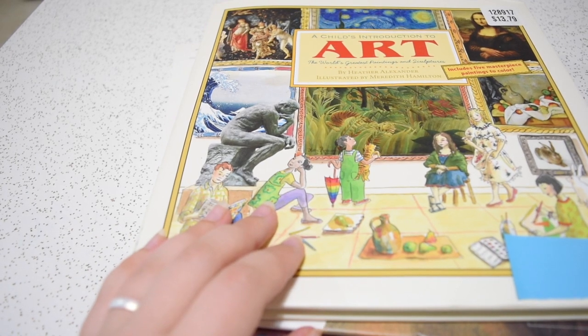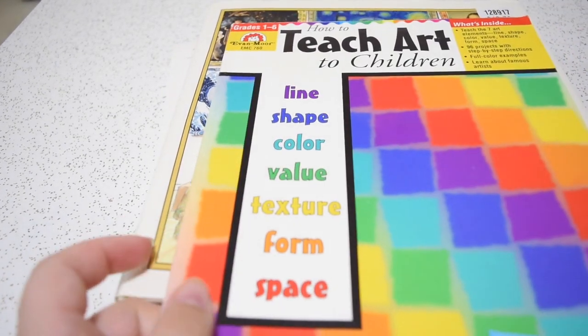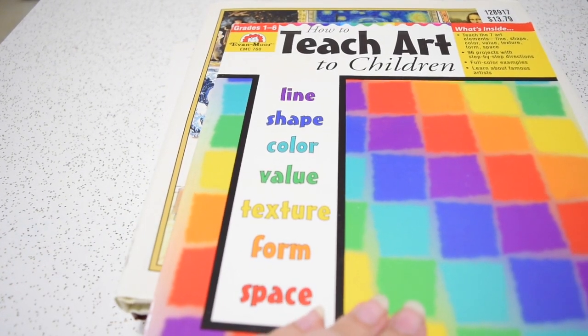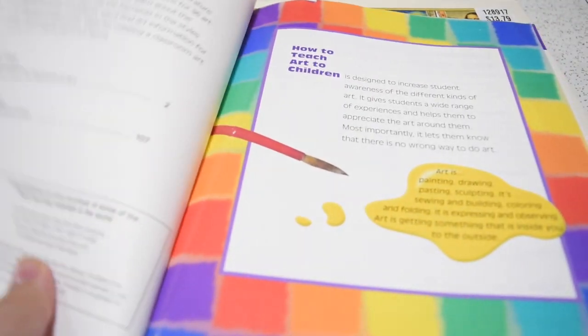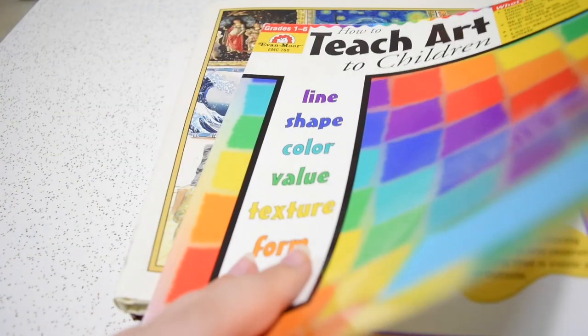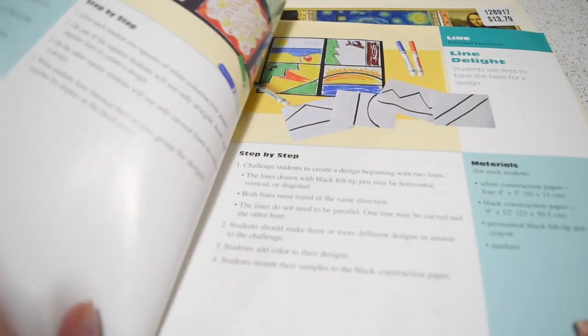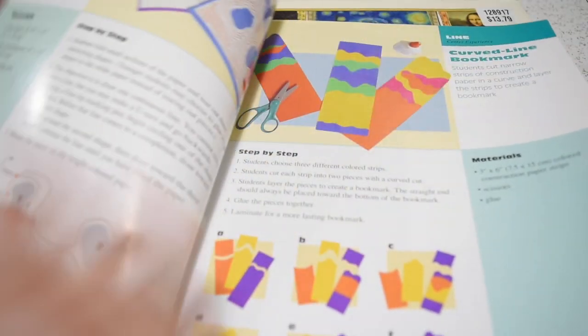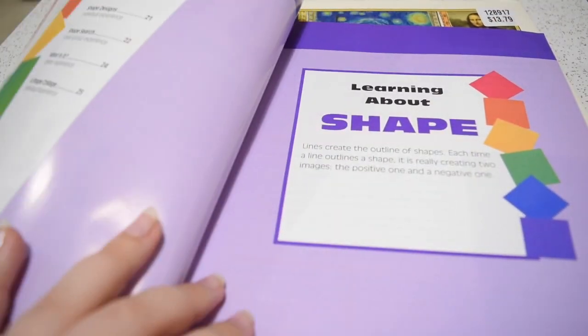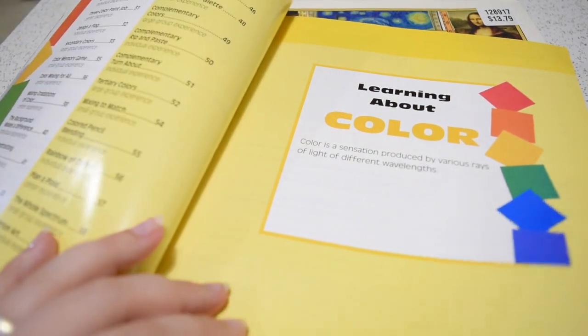And then we have some more resourcey type books. So this one is Teach Art to Children, and it is for grades 1 to 6 recommendation. And then inside there's just activities that you can do that are more workbooky or step-by-step instruction activities of art projects that you can do with your children.